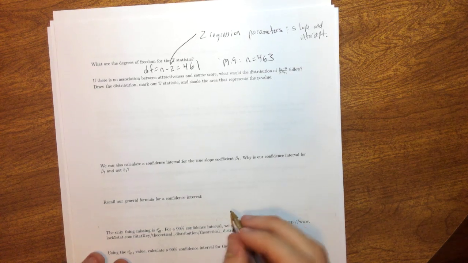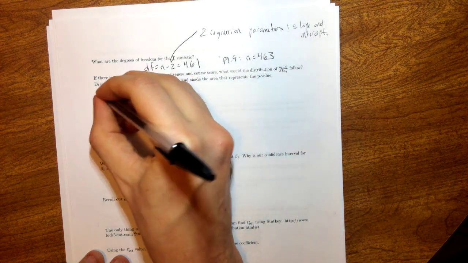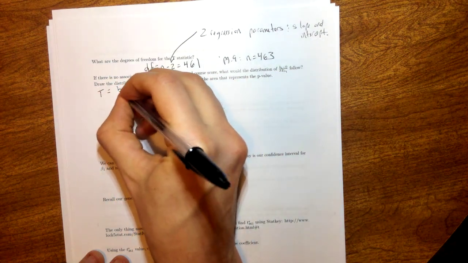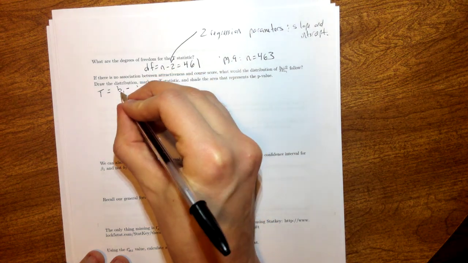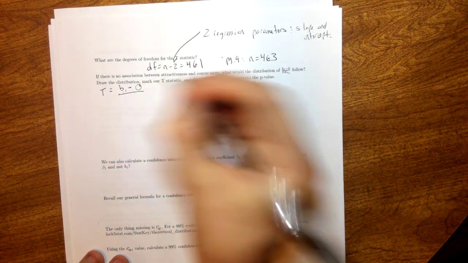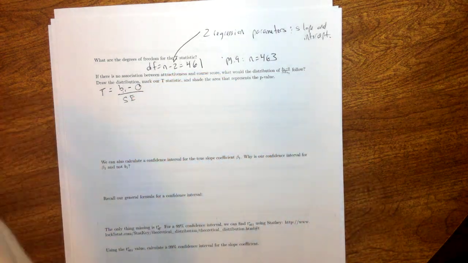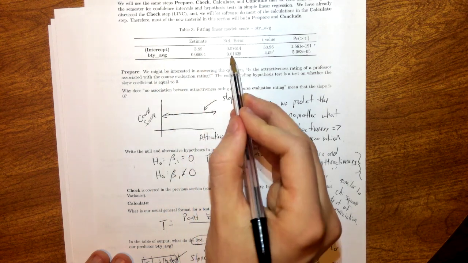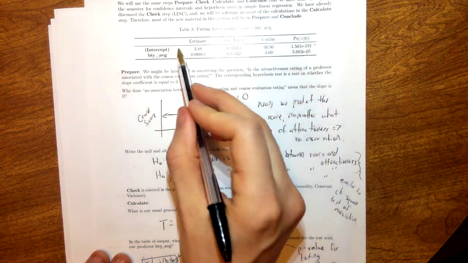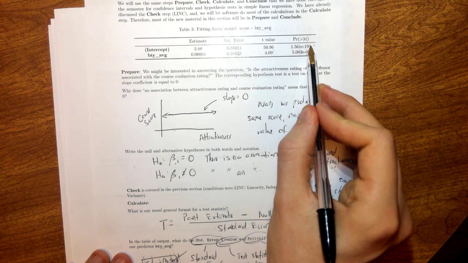Okay, and so we could again now figure out what the t-stat is based on that formula that we had before of our point estimate minus the null value divided by the standard error. Since we're talking about the slope, I'm looking in this second row only, and I'm ignoring this first row because we're not doing a test about the intercept.